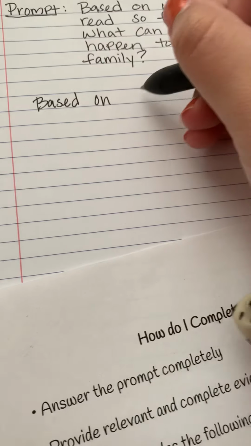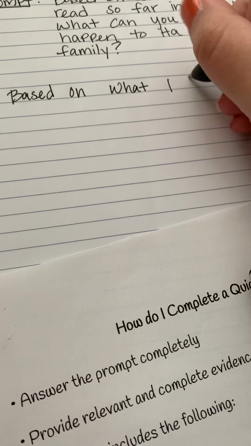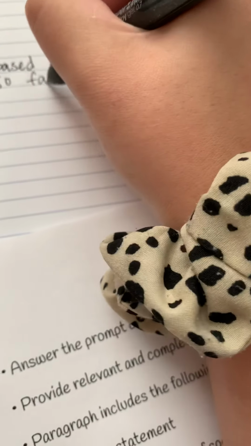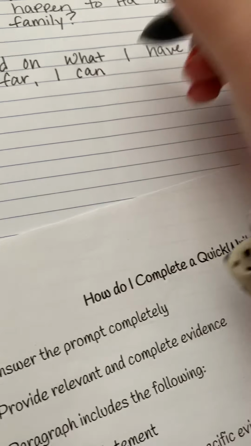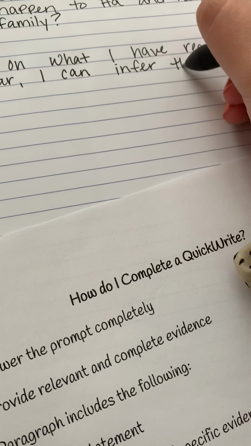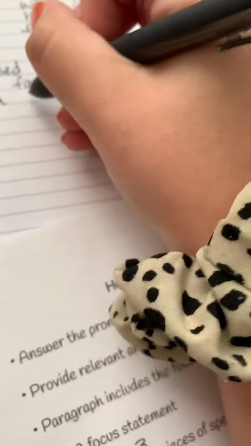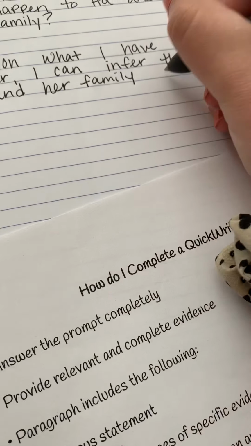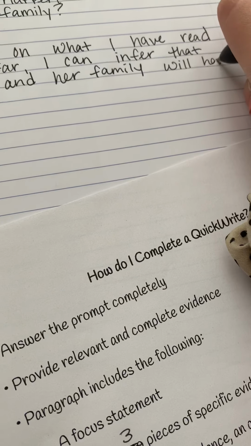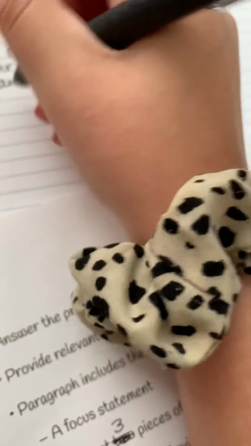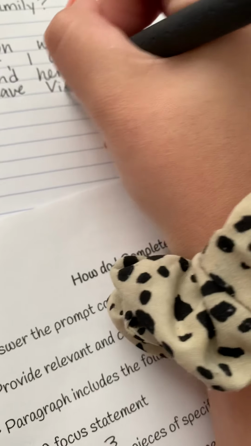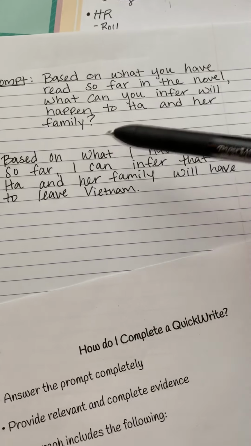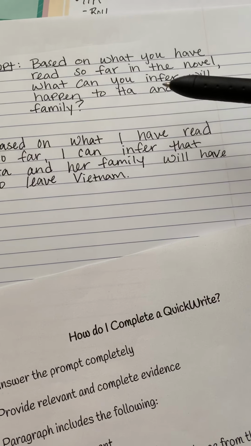So our focus statement could be something like, based on what I have read so far, I can infer that Hay and her family will have to leave Vietnam. So there's our first sentence. It's literally just restating what the prompt is asking us.